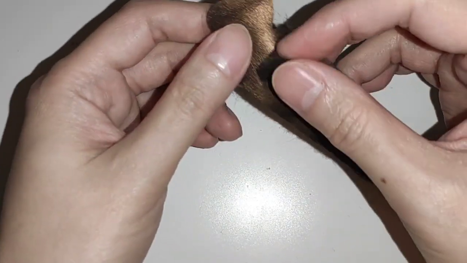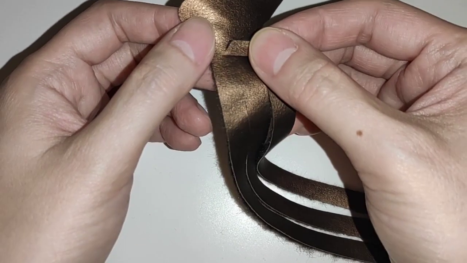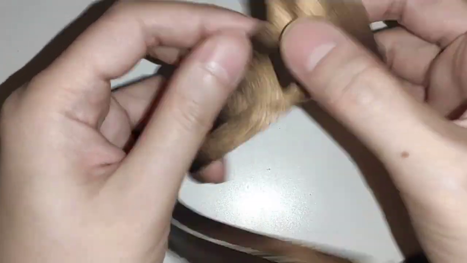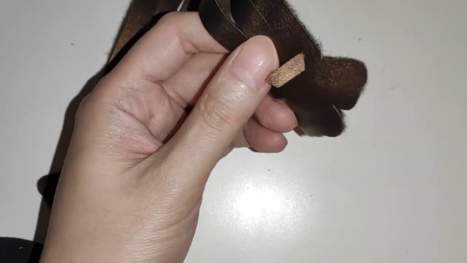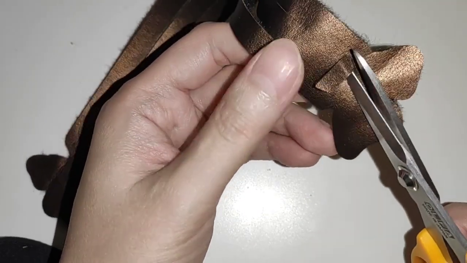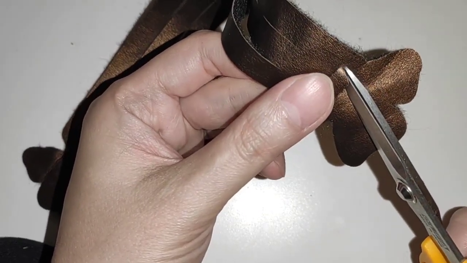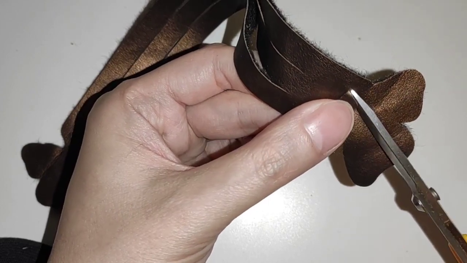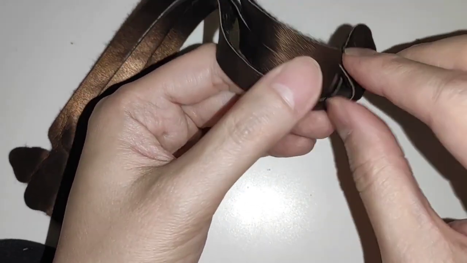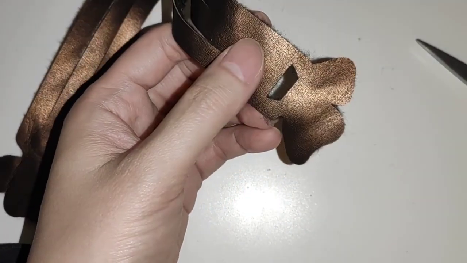So this is the stubborn part that did not come off from just tearing. So you can just use your scissors to just snip it off.